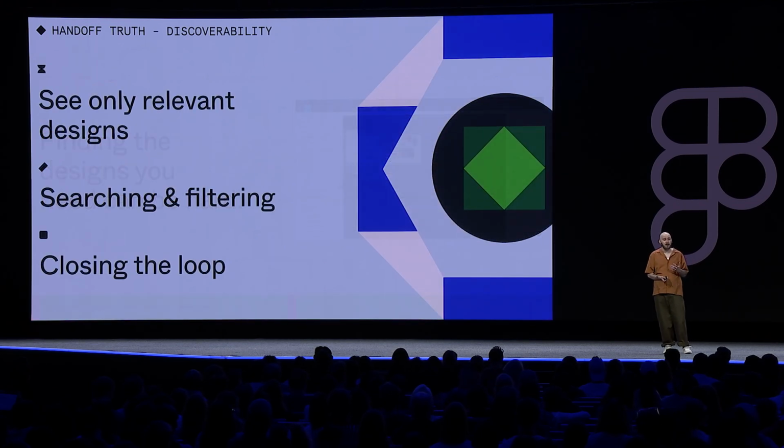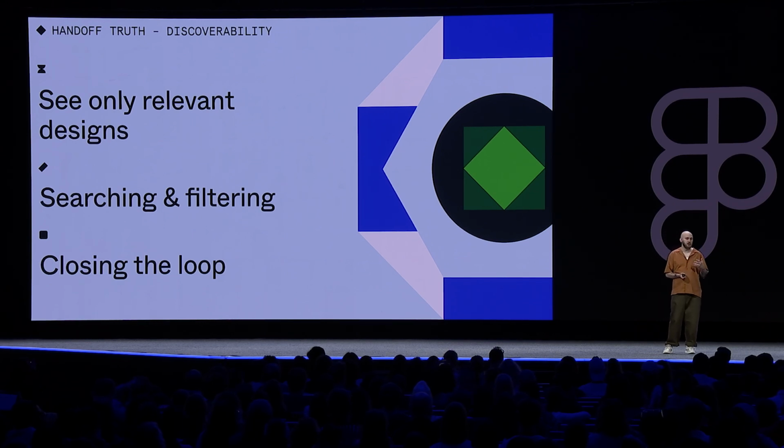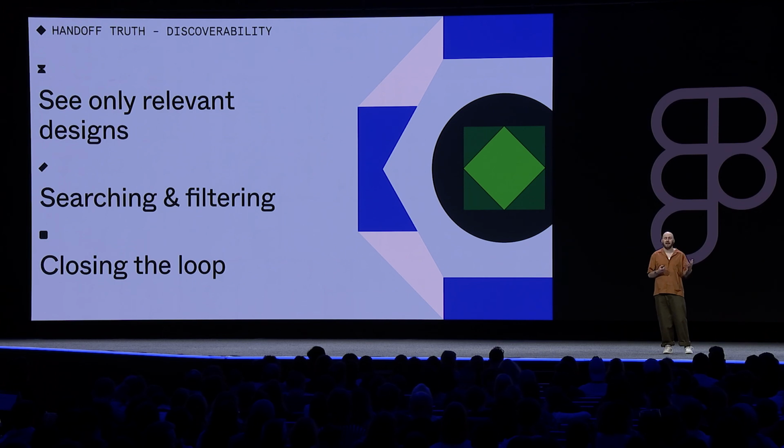So what could dev mode do to make it easier to find the relevant designs? First is giving developers a way to see only the designs that are ready for dev. Even though today you can use ready for dev to indicate frames or sections that are ready, you still have to navigate across the canvas and across many pages to find where those designs are.